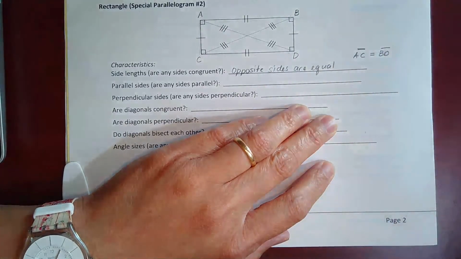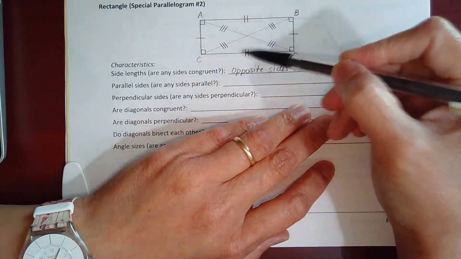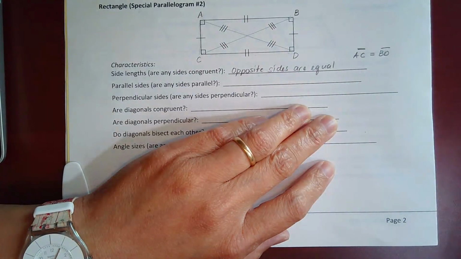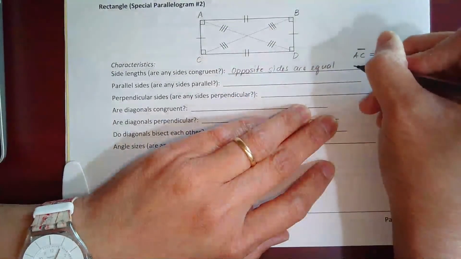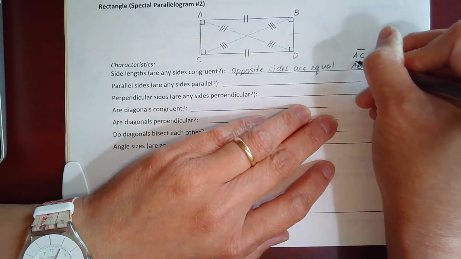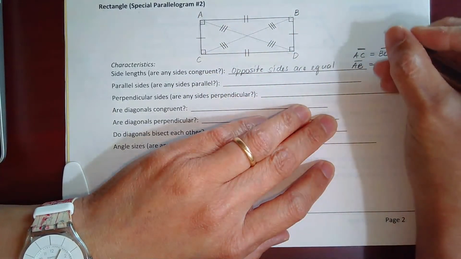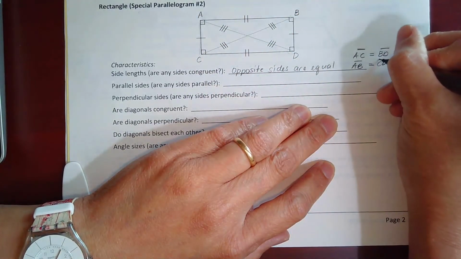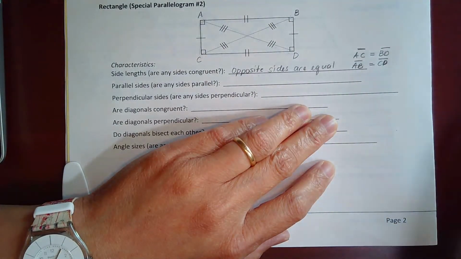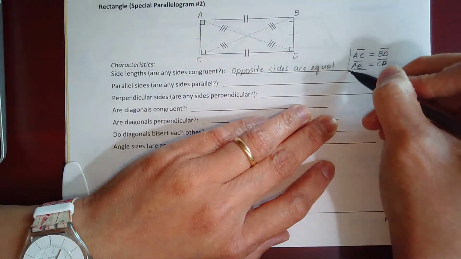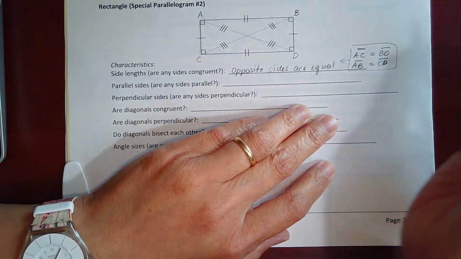And what else is equal? These two sides are equal. How do we express that mathematically? We can say AB is equal to CD. There you go, that's that piece for this characteristic.